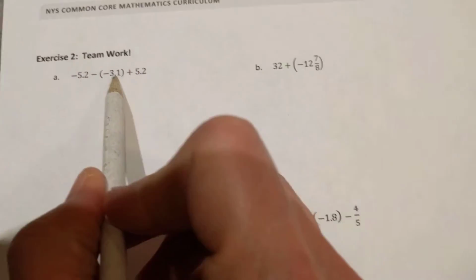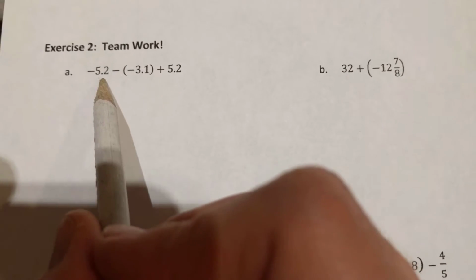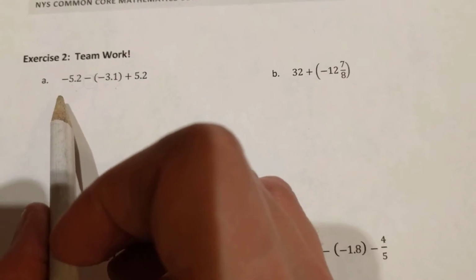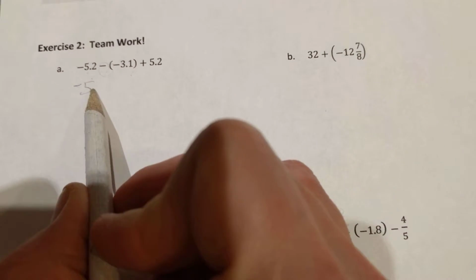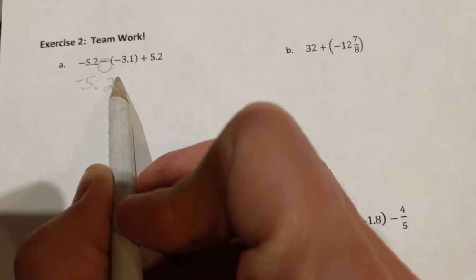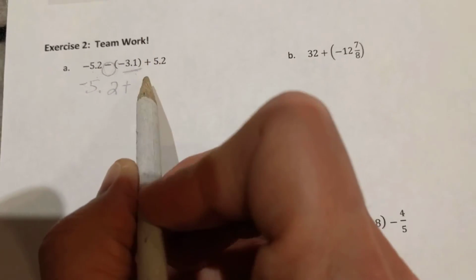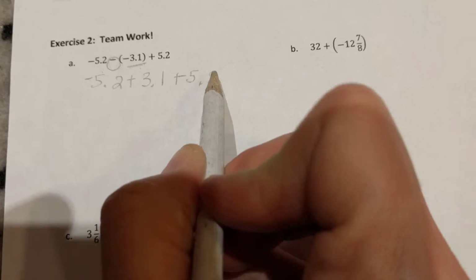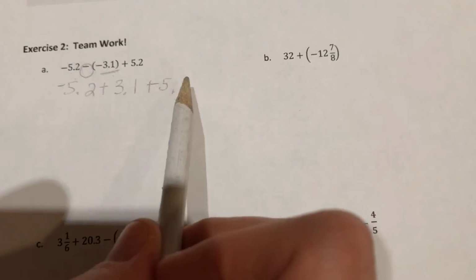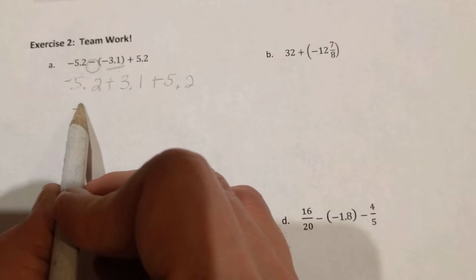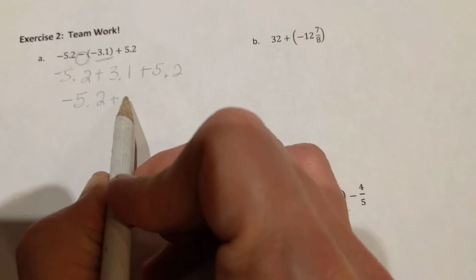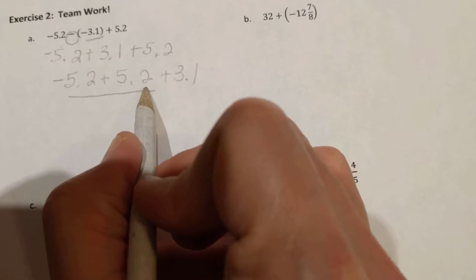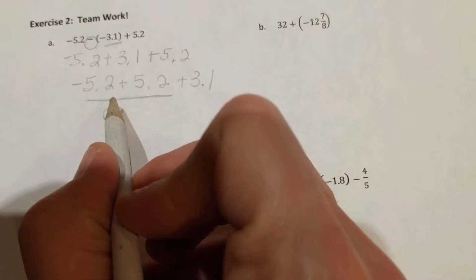So when I look at this question, the nice thing about this problem is that every number is a decimal, but I do see a minus sign here. So what I'm going to do is take negative 5.2, change this to plus, and change this to opposite, so that becomes 3.1, and then plus 5.2. I'm going to use the commutative property to move these two numbers around. So I have negative 5.2 plus 5.2 plus 3.1. These are called additive inverses, and they always equal 0.